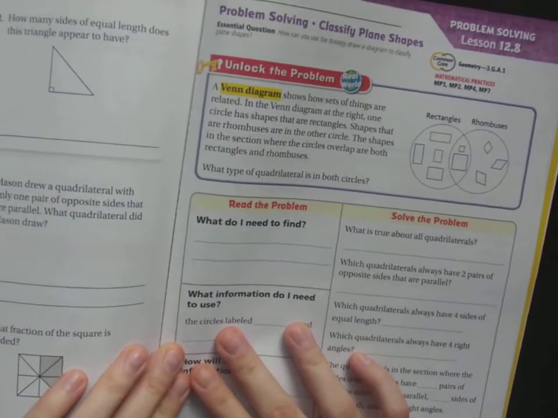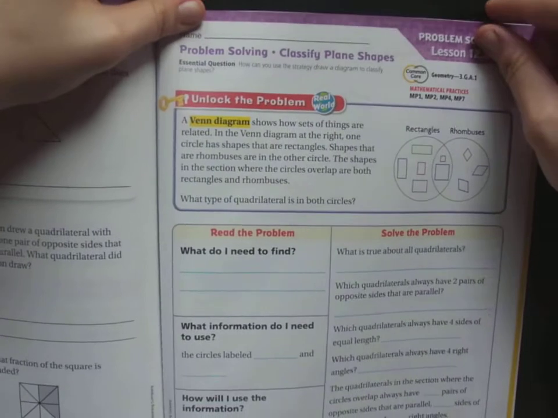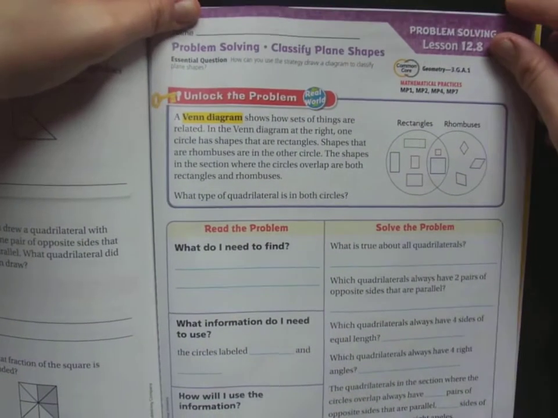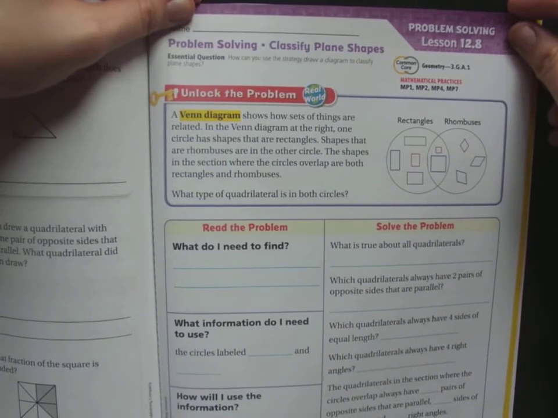All right, so happy Thursday. Today's math lesson is classifying plane shapes. So this is going to involve a lot of problem solving and a lot of focus and looking back on what we've learned this week about different types of quadrilaterals.